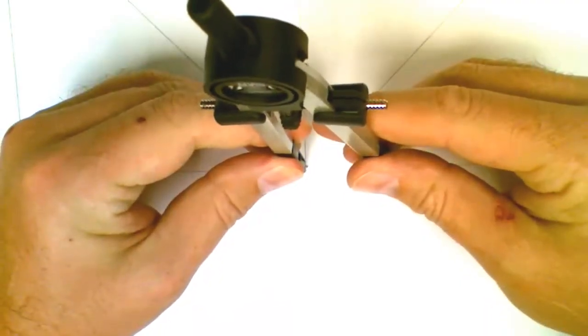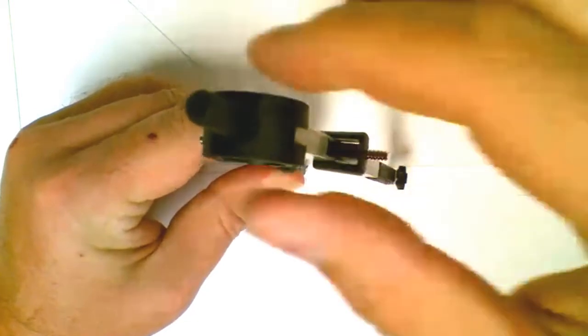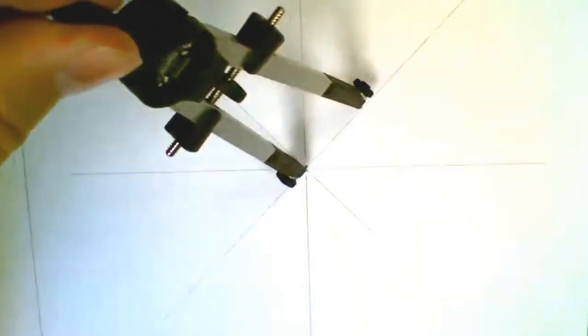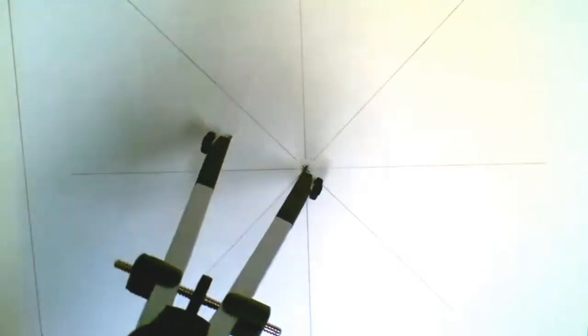Get this out of the way. All right, here we go. I'm actually going to punch through the paper. And using gentle pressure, I'm going to put a construction line, dragging the compass around, making sure I am satisfied with where it is.